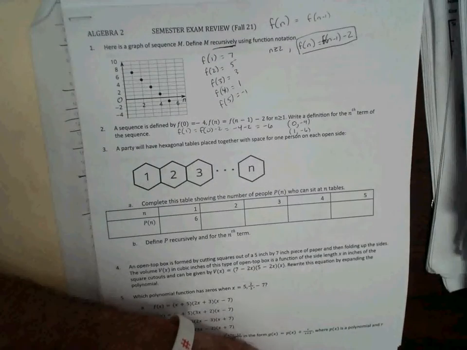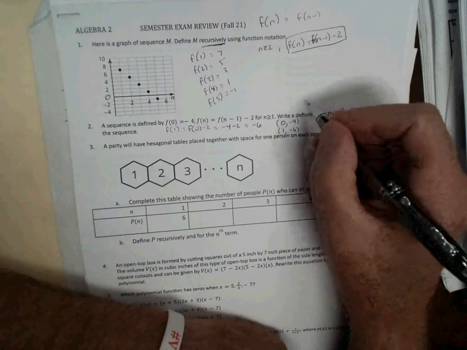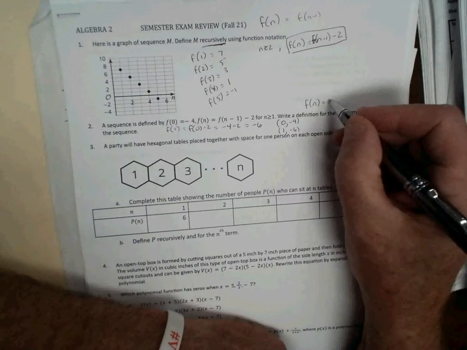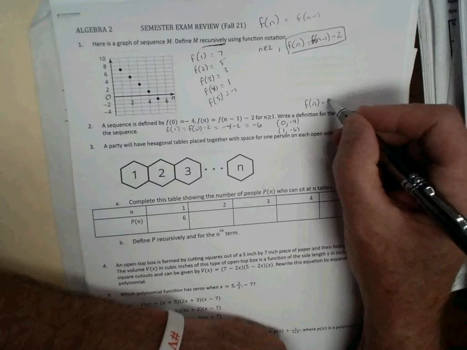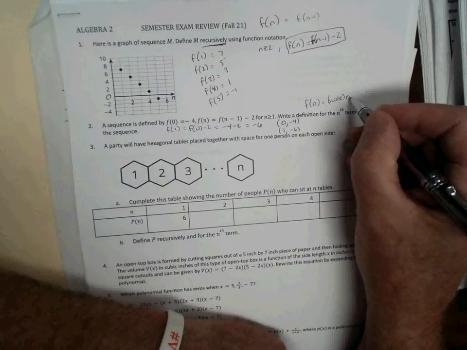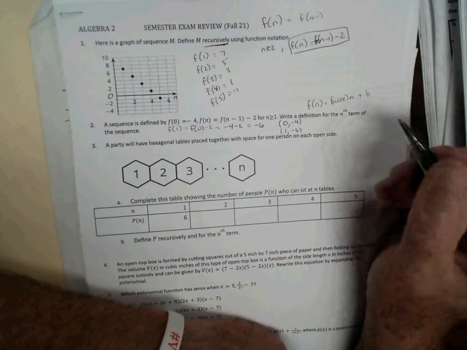And we can come up with a linear function where we have f of n equals some slope, rate of change, times n, and then plus some other constant, b is what we usually call it.